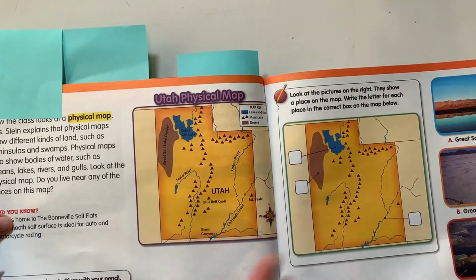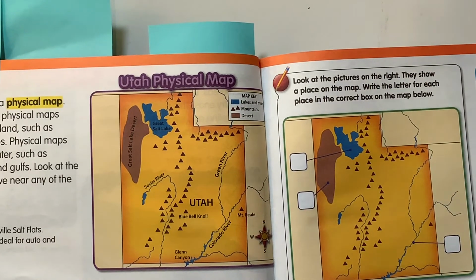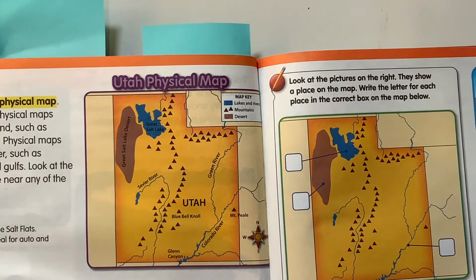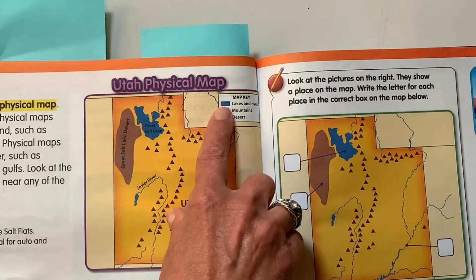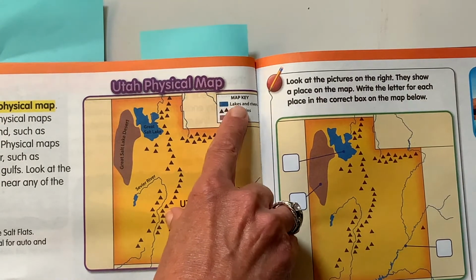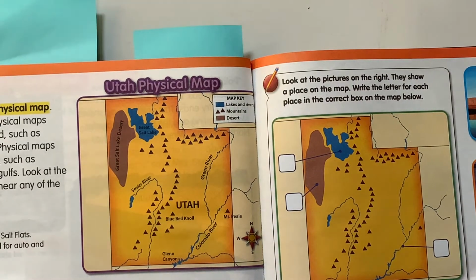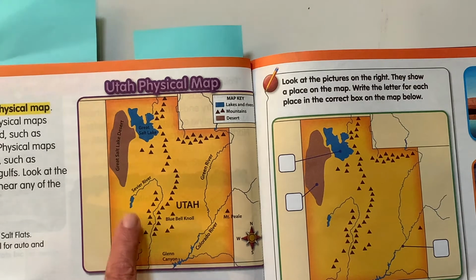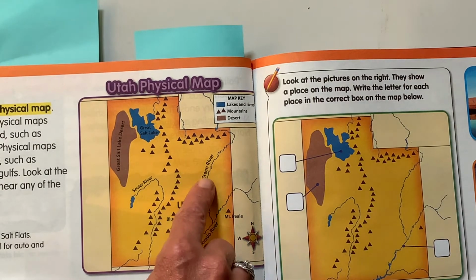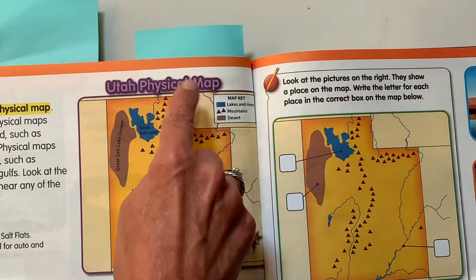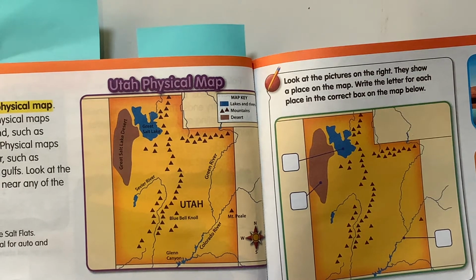This one is a map of a state, Utah's physical map. They use some of the lines and shapes that we've been talking about in art to show you where things are. They have some blue lakes and rivers. So this way they use the color to show you where the lakes and the rivers are. Can you tell a line that the map maker used to show where the rivers are? What is the name of that line we've been talking about? Wavy line.